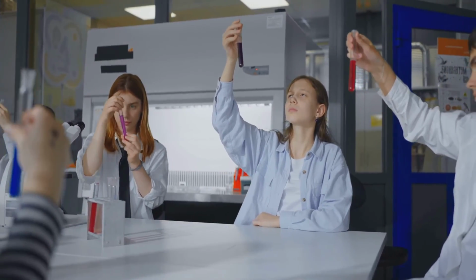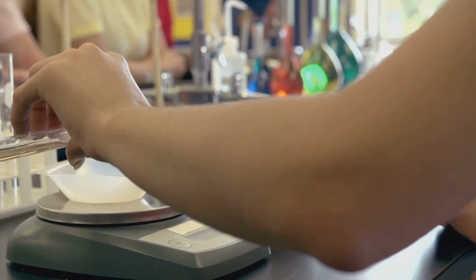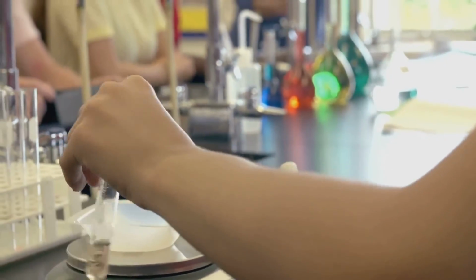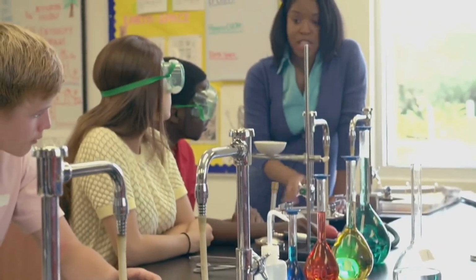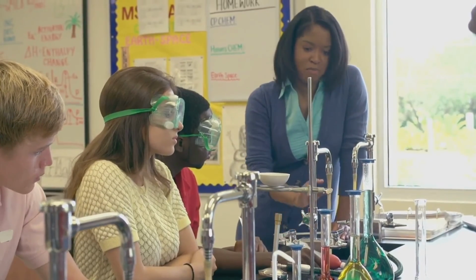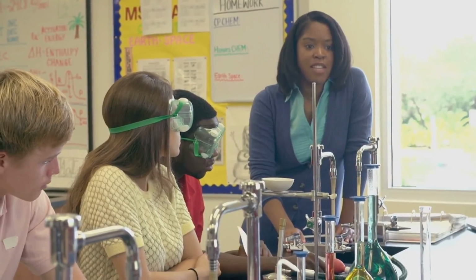Now let's roll up our sleeves, put on our safety goggles, and get ready to dive into some hands-on experiments. Chemistry is not just a subject to study, it's an adventure to experience. So let's get started and see where our curiosity takes us.